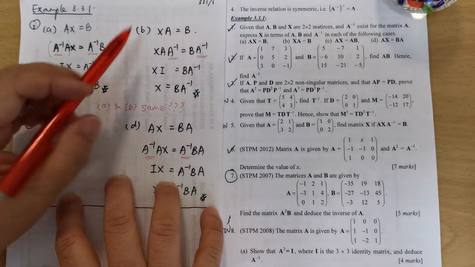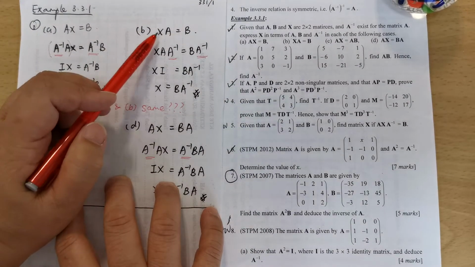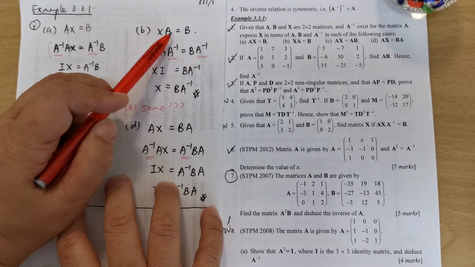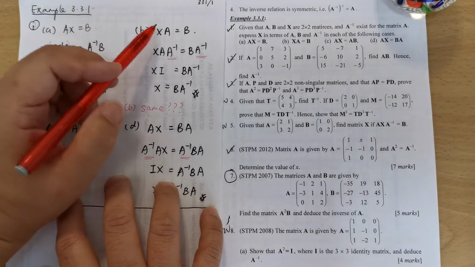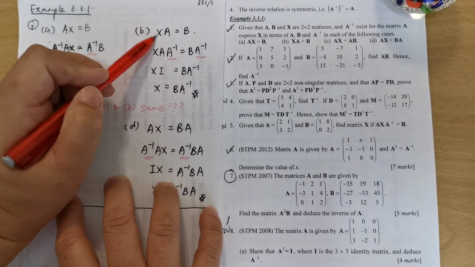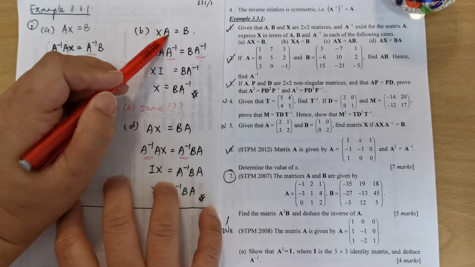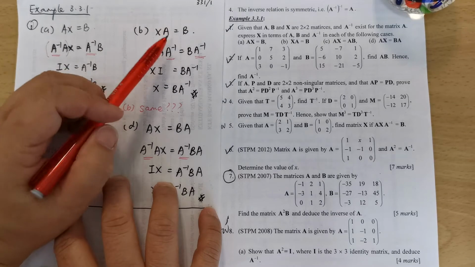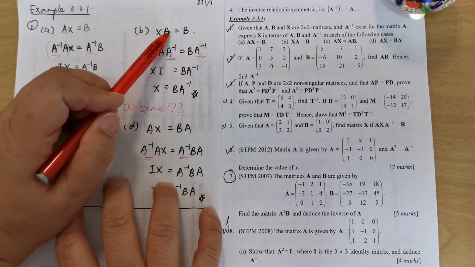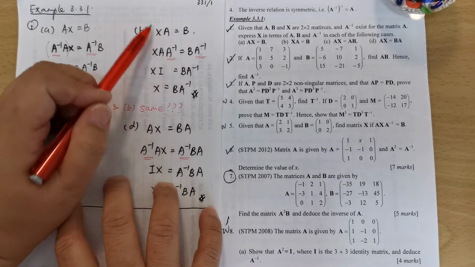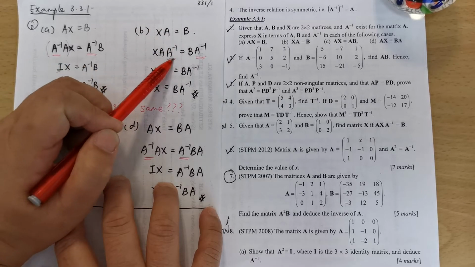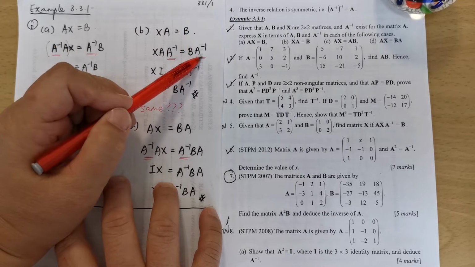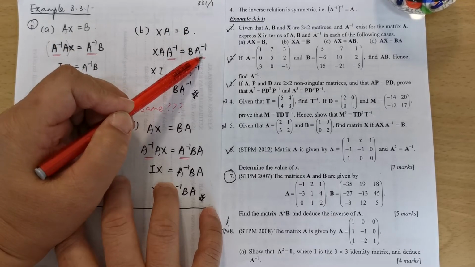Alright, for B, XA equals B. You are given XA equals B. So this is AX, this is XA. Let's see what happened to the X. Again, because we want to find X, I don't want A. So to remove the A, I multiply again by the inverse A. Now you see, I have to put my inverse A at the right hand side of both sides. On the left hand side, I put my inverse A at the right. On the right hand side, I put my inverse A at the right also. Yes, please be very careful.